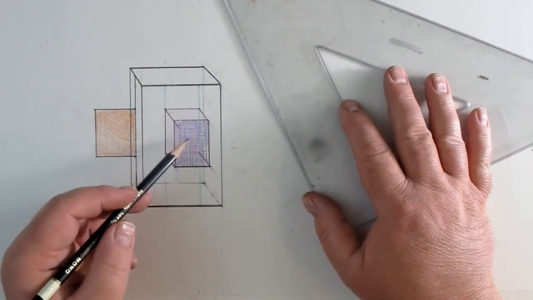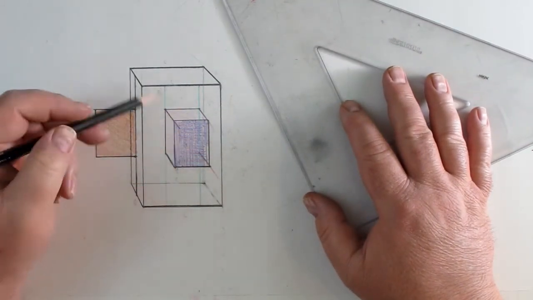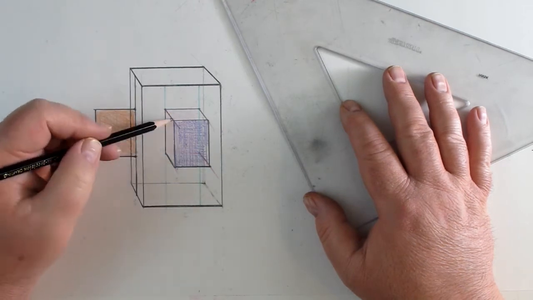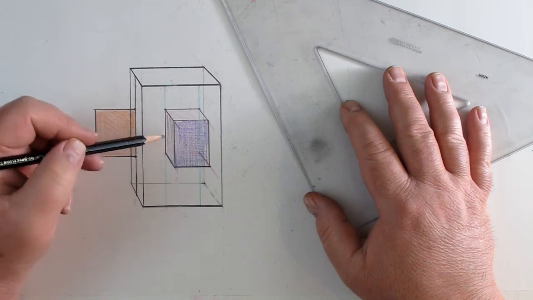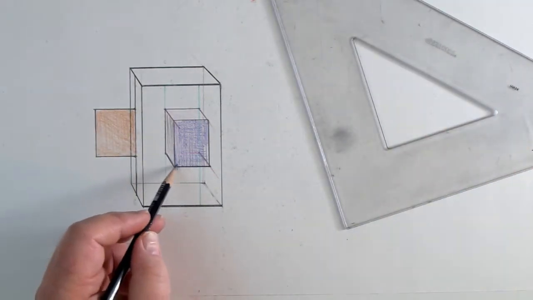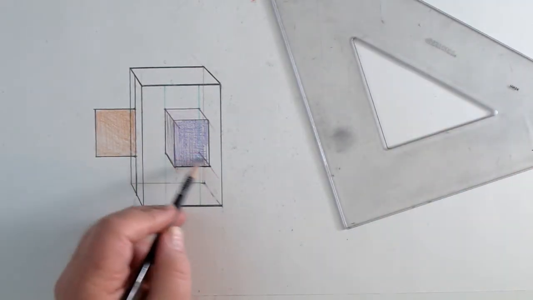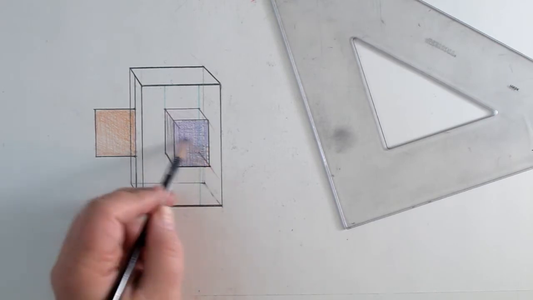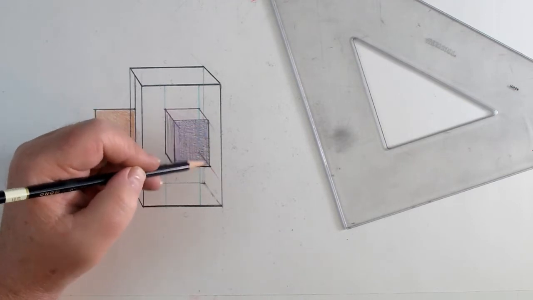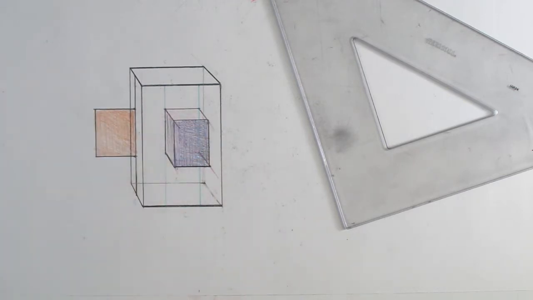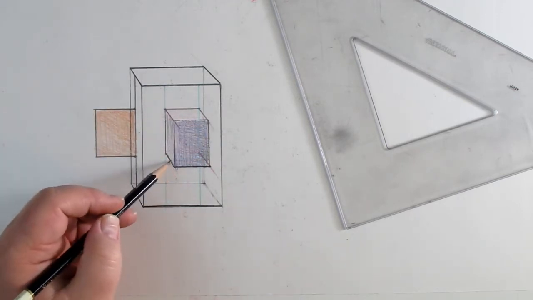We'd only be able to see three sides: the front face, the top, and then the side. Like so. All right, so what we've done is, again, we brought a box forward.